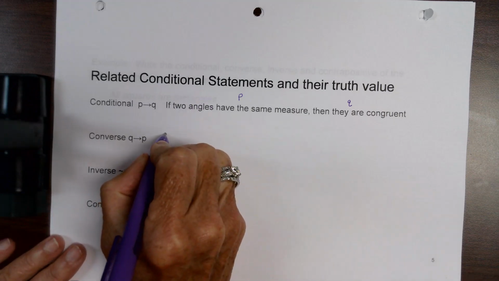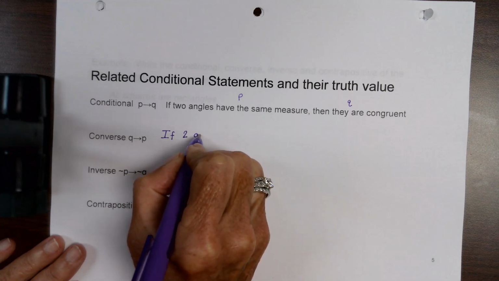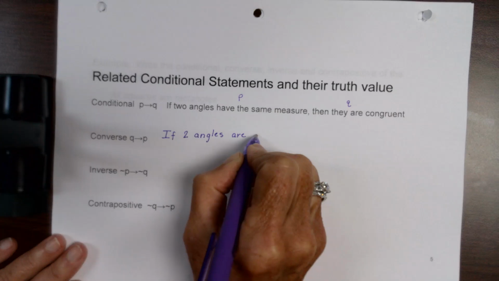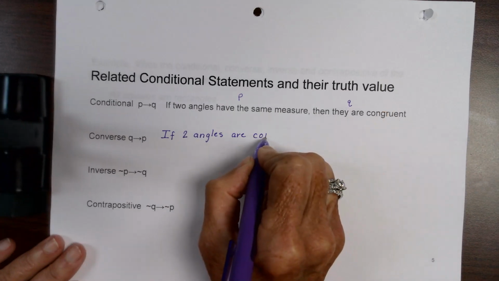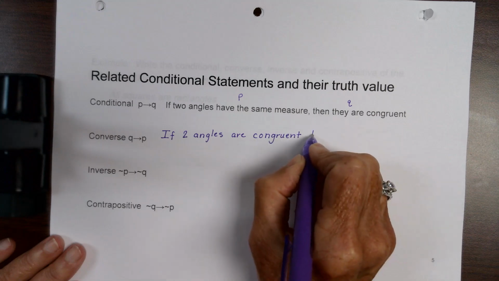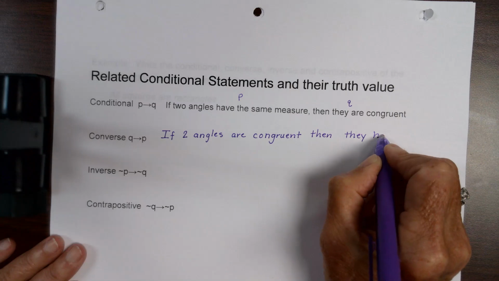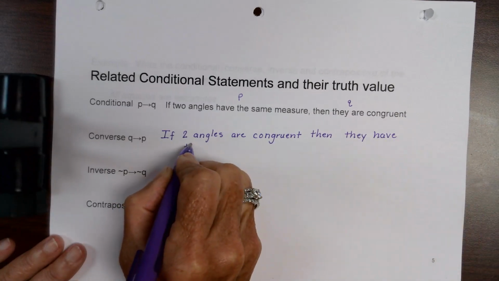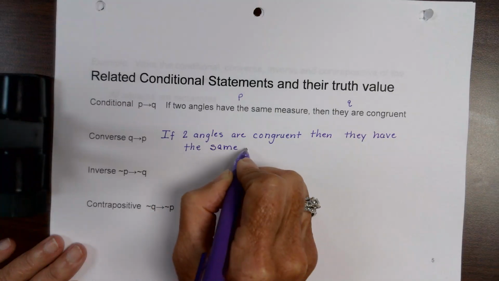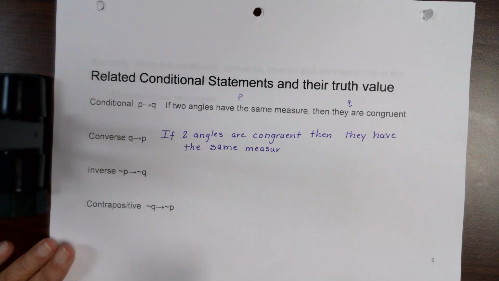So you can make this statement: if two angles are congruent, see, that's the Q part, then they have the same measure. That is what we call the converse of the conditional statement.